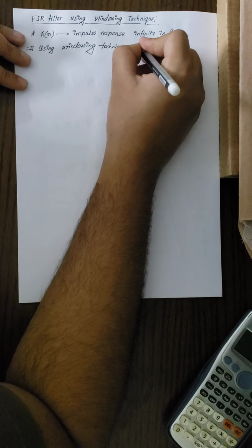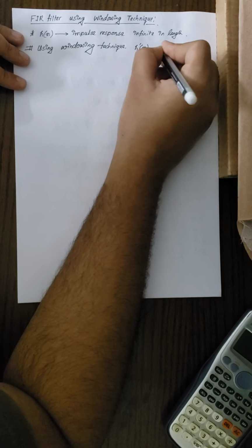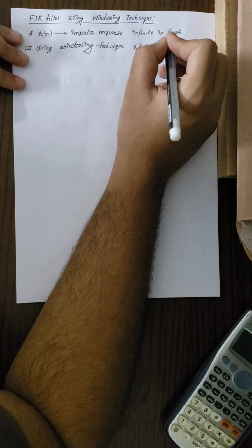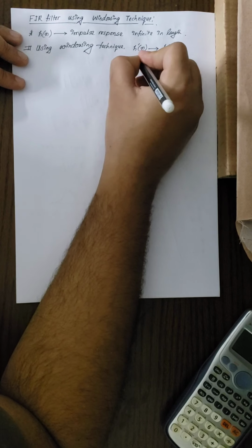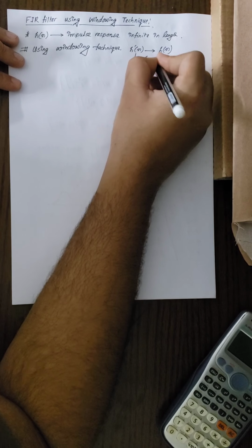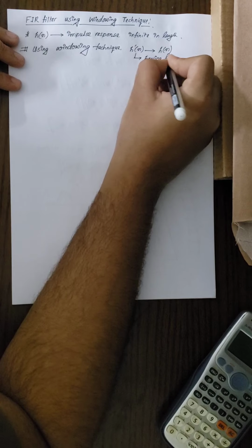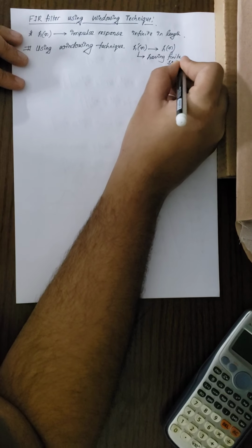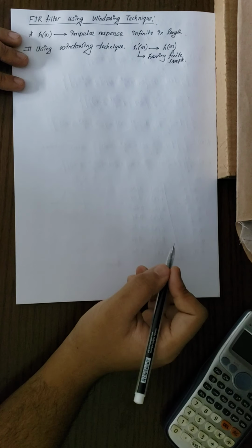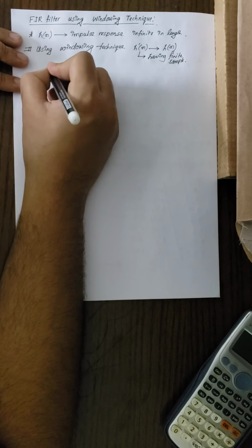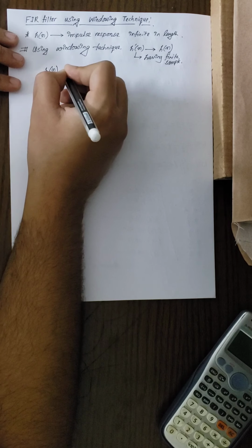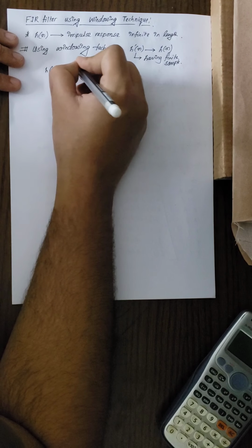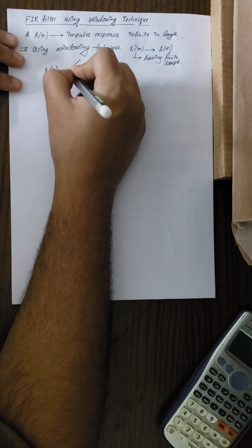we must derive h prime of n from h of n, where h prime of n will be having finite samples. So let us observe diagrammatically how the windowing technique works. Say we provide an input h of n to some sort of a window.